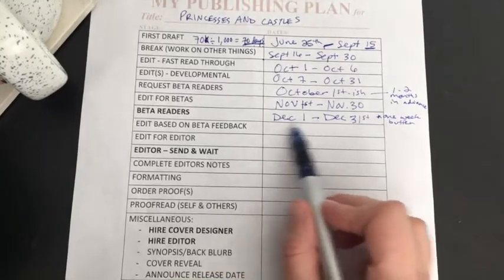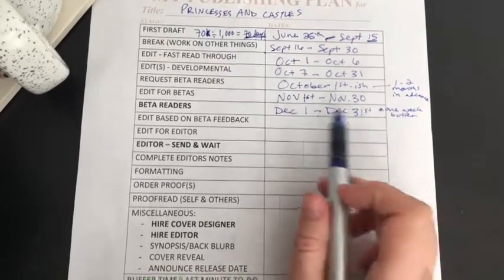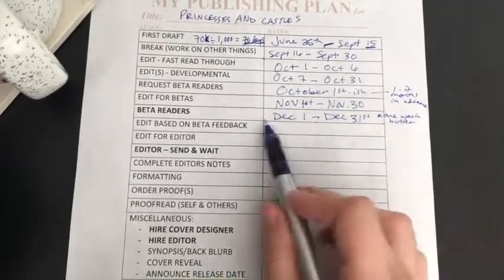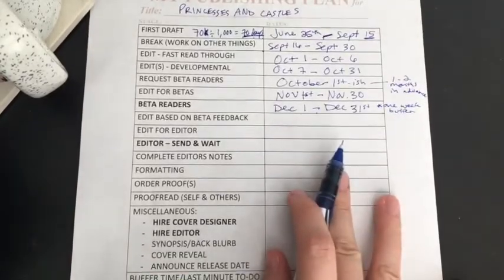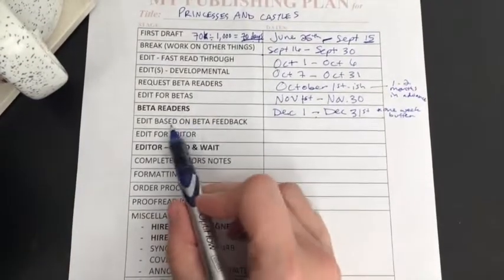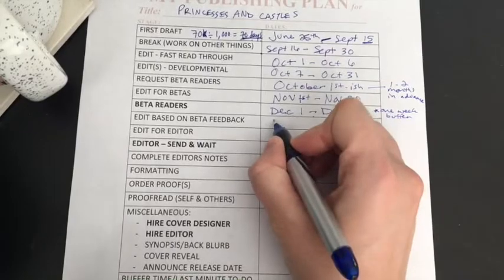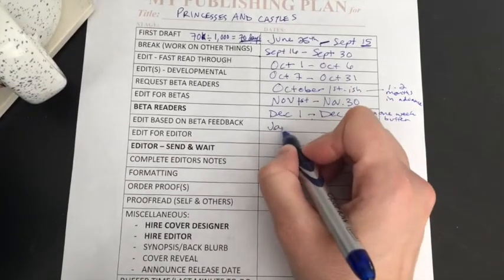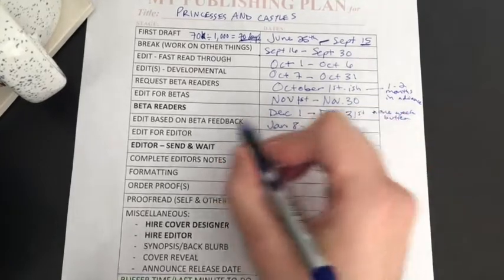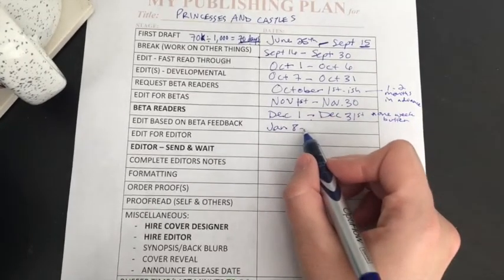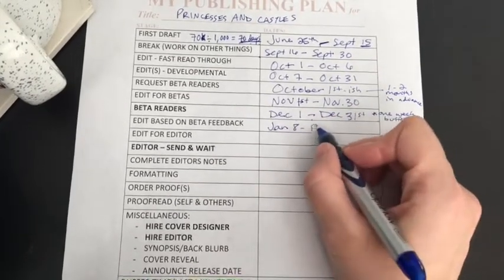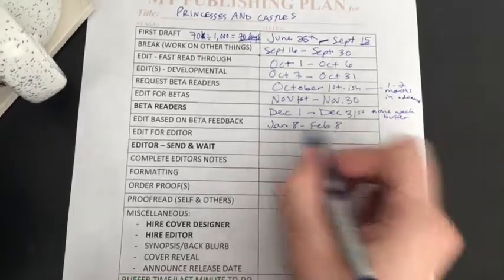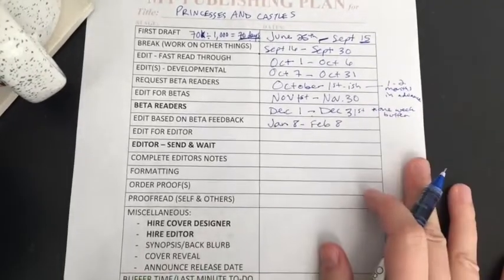Maybe they'll want to read it all up front. I'm going to have less betas, so maybe they'll want to do that. But if they don't want to and they need more time, I'm going to make room for that. So actually, when we get to the editing based on beta feedback, I'm going to guesstimate that I won't get it back for a little bit. So actually, January 8th, I'm going to give that extra week to even get it back. And then I typically want to have about a month for betas, so January 8th to February 8th.